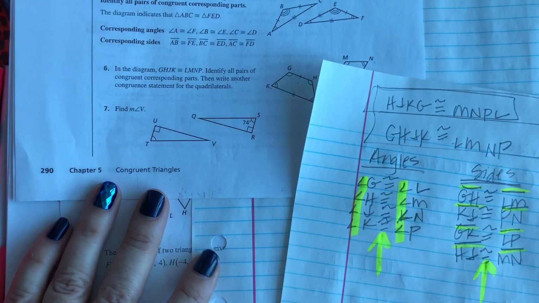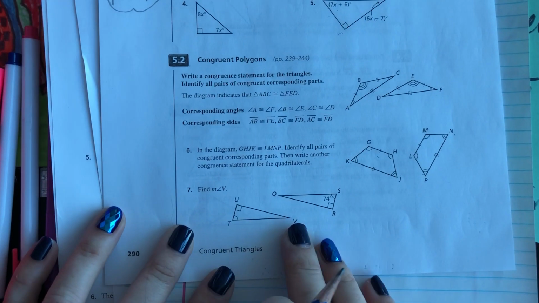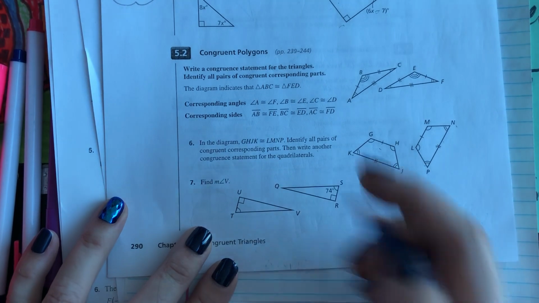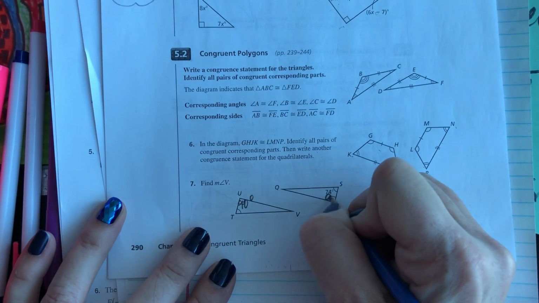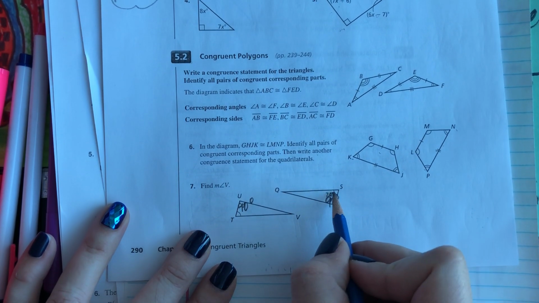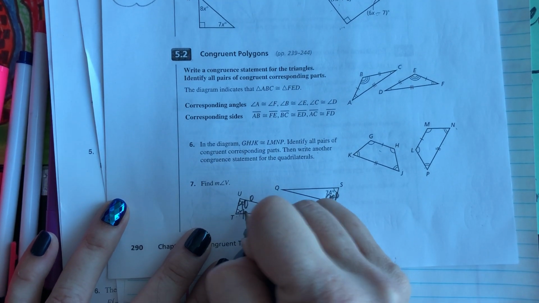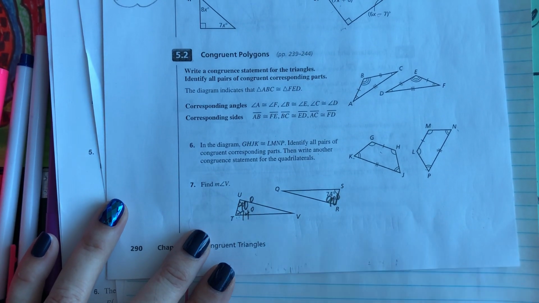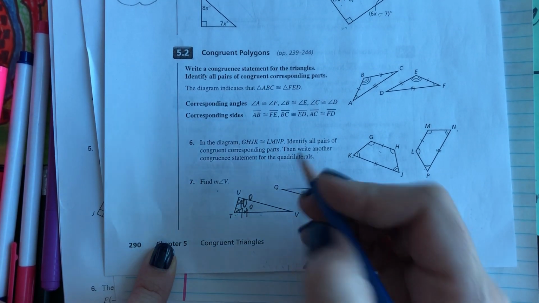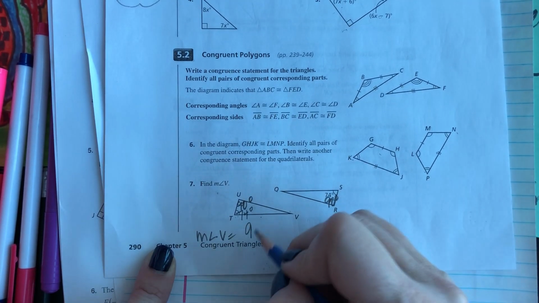Now with 7, I'm going to actually do this one right here on my paper because it makes more sense to look at what's here. In 7, we've got angle U and angle R marked as 90 degrees. I like just drawing into my figure what those are. Angle S is 74. Angle S and angle T are congruent by the marks. And so just looking at the drawing then, I have find the measure of angle V. Well, angle V is going to be, one of the angles is 90. The measure of angle V is going to be 74.